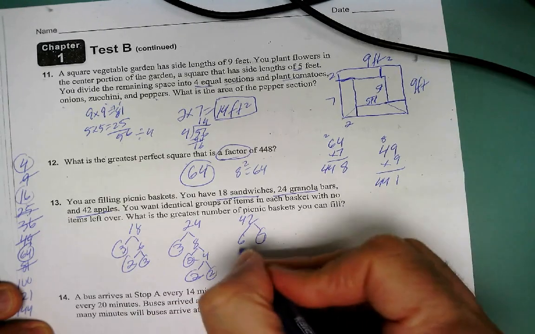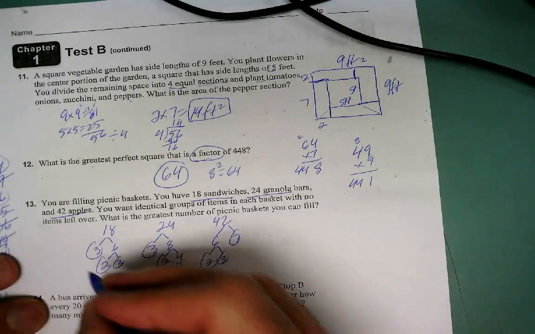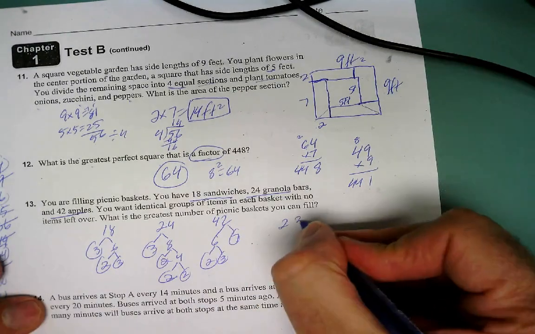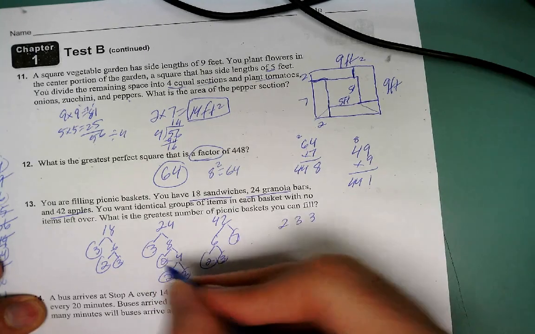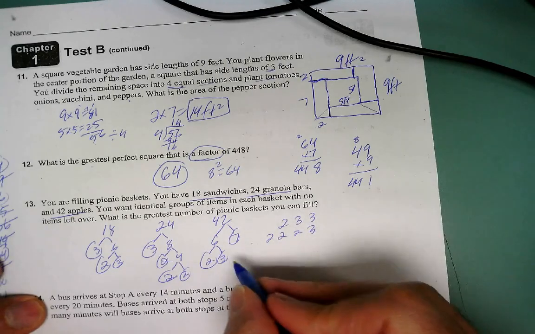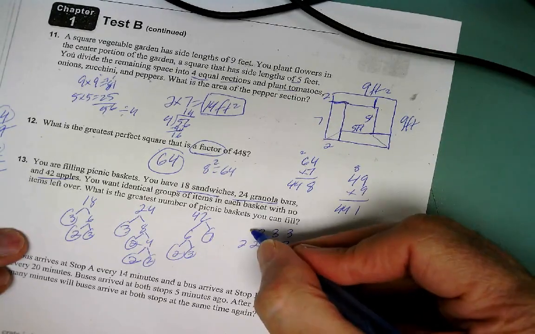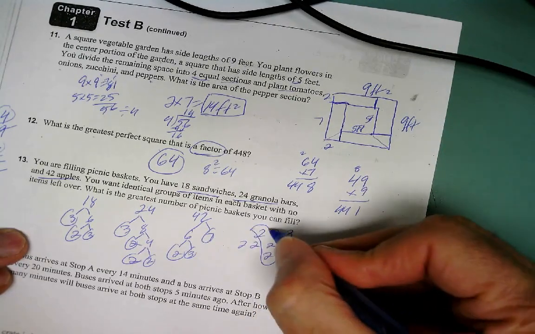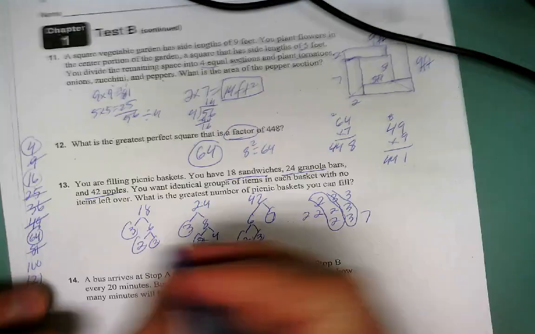So when I stack these, you stack them for the greatest common factor, right? 2, 2, 2, 3, and then 2, 3, 7. Right. So I got 2's in each and 3's in each, and that's it. 2 times 3 is 6. 6 is the biggest number that fits into all three.